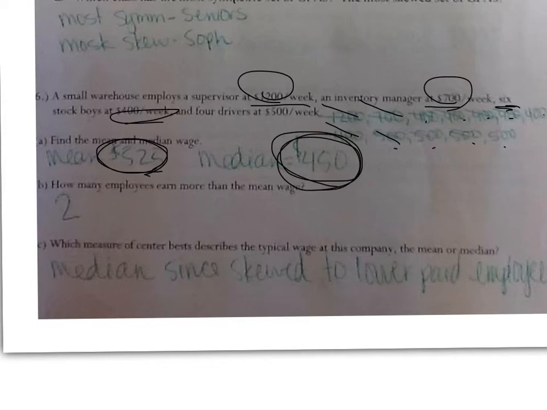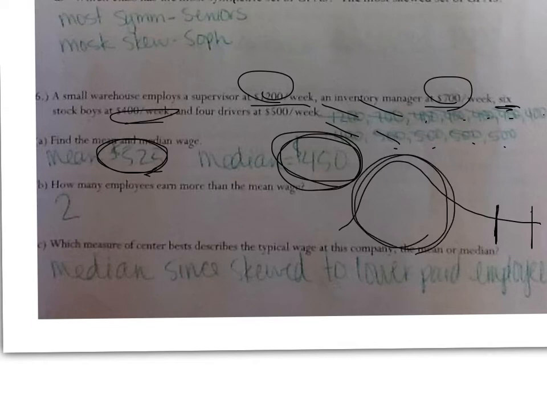Well, if you plotted this distribution, it would be skewed to the right because you have a bunch of 400s and 500s and you have one 700 and one 1200. So anytime you have a skewed distribution, your median is always better. You can also tell, now that I have both numbers, there are a lot more guys making around 400 and 500 than there are making above 500. So either way you want to interpret that would be correct.